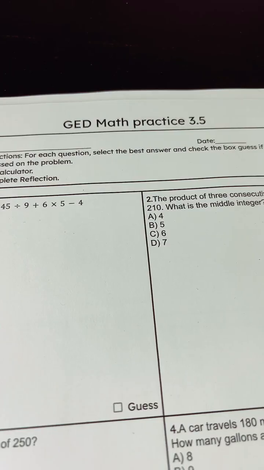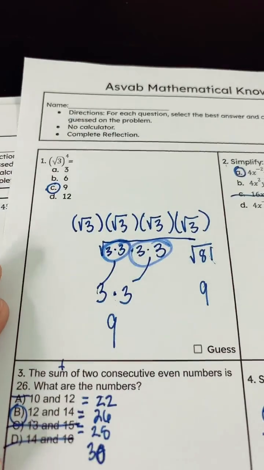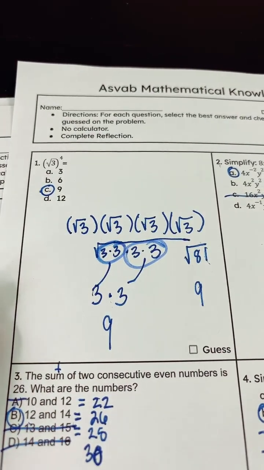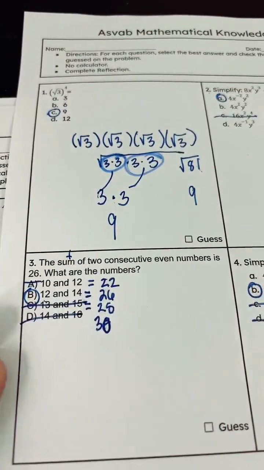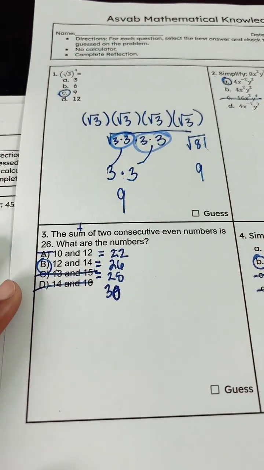But this week we're going to be doing a lot of PERT math. Oh, the worksheet for page number 1? Yes, Shani, I can show you page number 1. So page number 1, if you guys were not here, I haven't done the HiSET yet. I know they say it's the same thing as the GED.